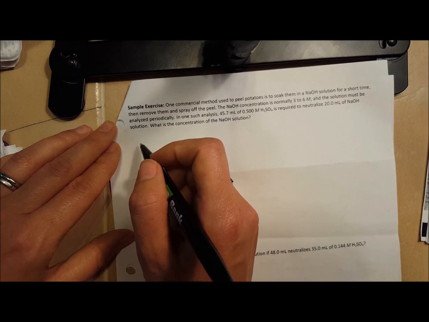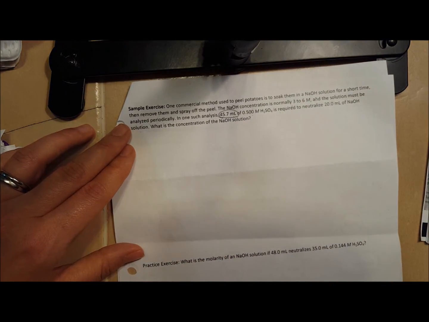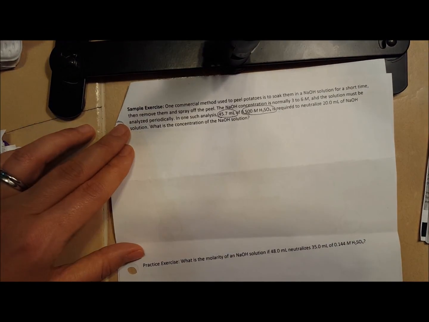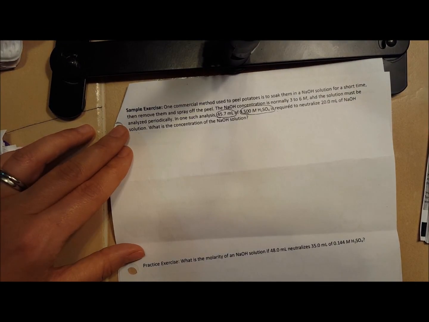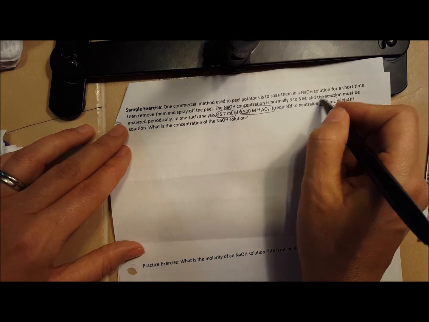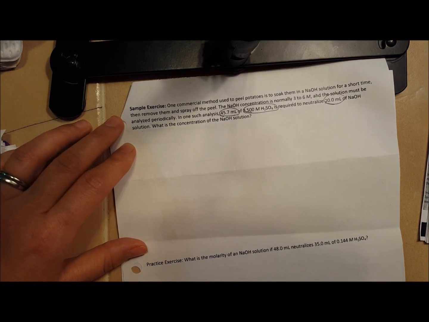Okay, so the first thing, we're given the volume, which is 45.7 mL, and we're given the molarity of the sulfuric acid solution that reacts completely with 20 mL of sodium hydroxide. And we're asked to calculate the molarity of the sodium hydroxide solution.